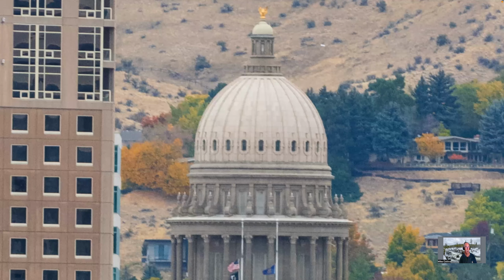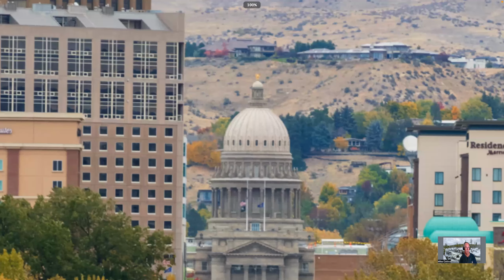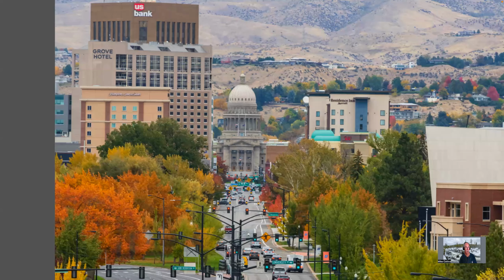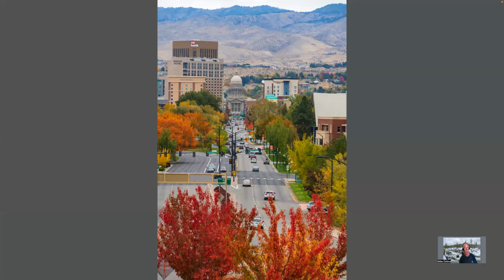Okay, this is 200. This is 400 zoomed in. That's at 100%. That's at full screen. I guess I'm about 1.5 miles from the Capitol as I'm doing this. So not a bad shot. I can live with it.